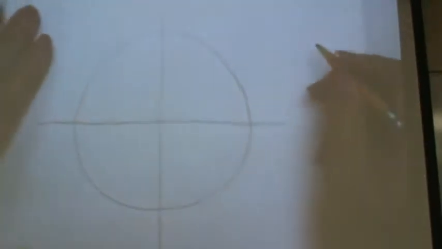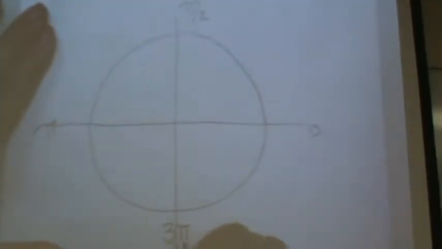Okay, now the rest of those are in radian modes. Let's take a second and look at radians. Let's take our circle and do, there we go. So 0, pi over 2, pi, 3 pi over 2, and 2 pi.